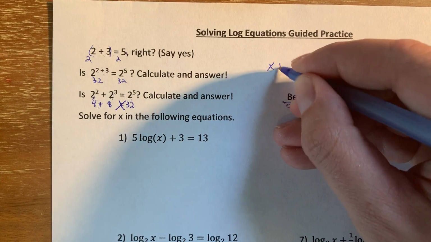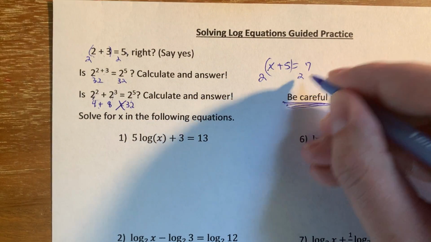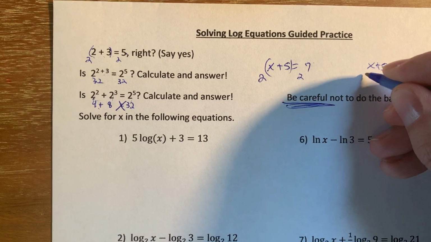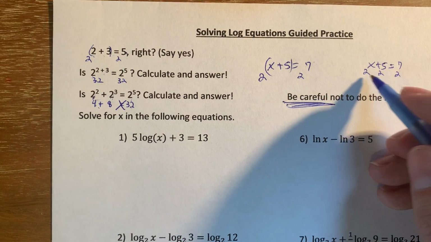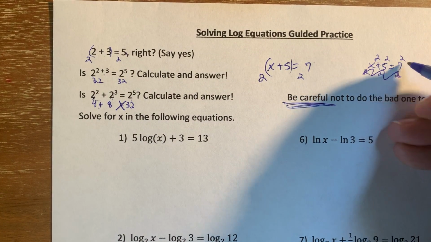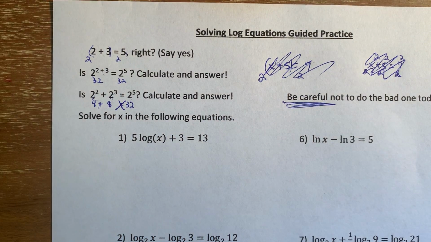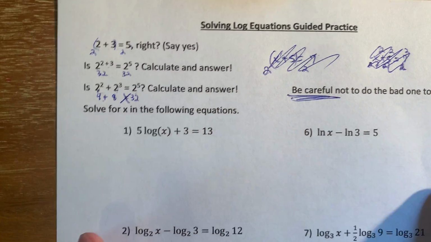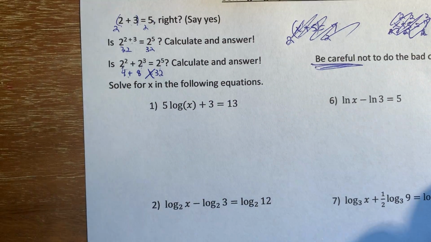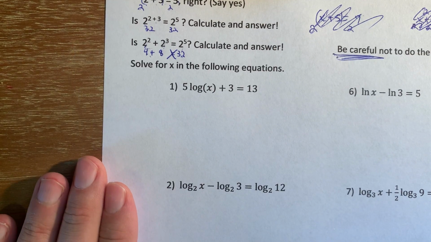If you have a true equation, you can do 2 to the power of both sides and it will still be true. But what you cannot do is, if you have x plus 5 equals 7, you cannot do 2 to this, 2 to this, 2 to this. This is a common mistake. You also can't do something like x squared. That doesn't cancel out the log. So be careful. You can do 2 to the power of both sides, which is why we need a single log. Our goal is to isolate the log, so get the log by itself, and then do the inverse operation. I think you can do this first one on your own.